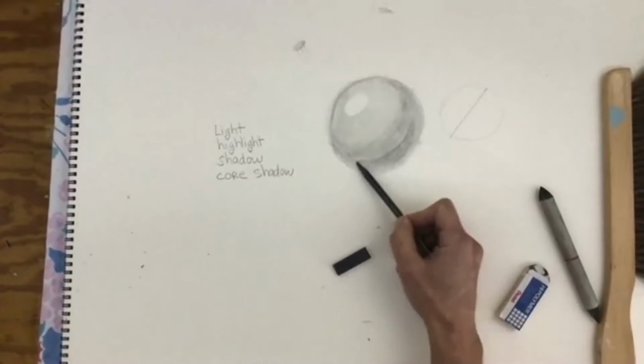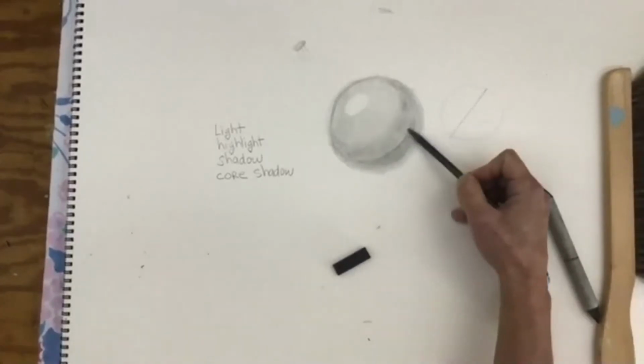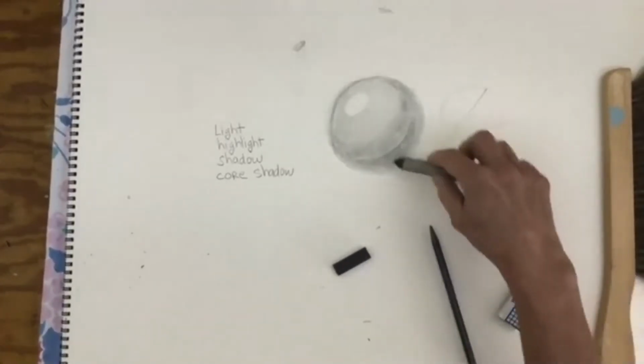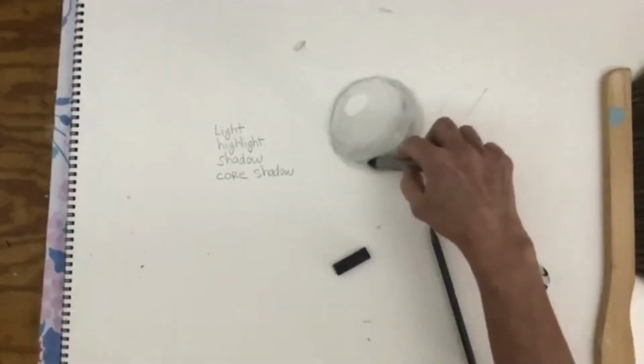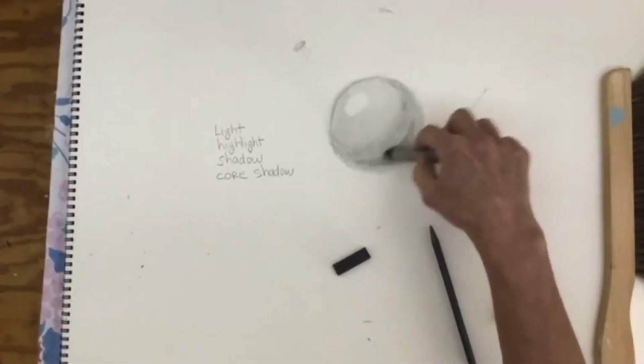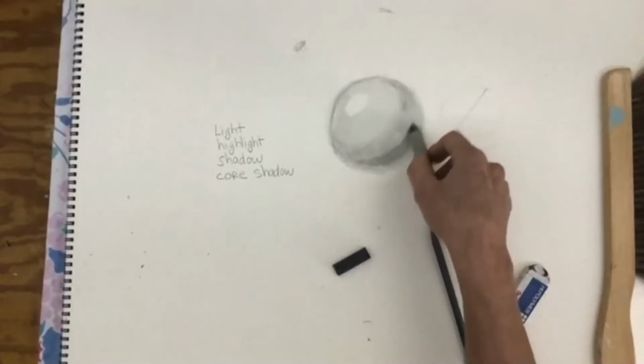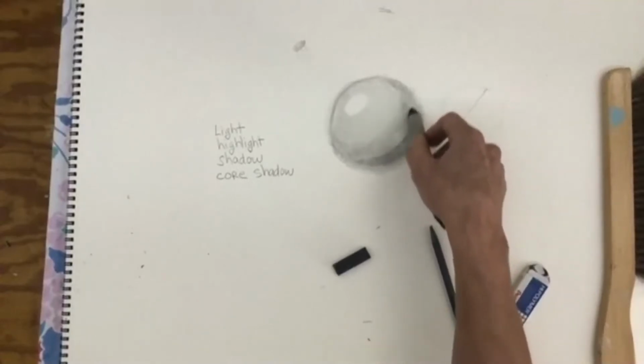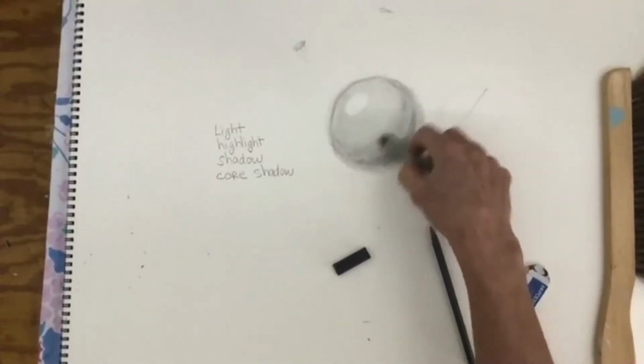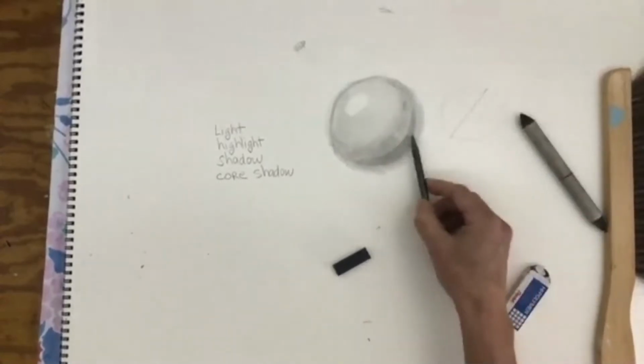So it has a different shape than the highlight, but it's the corresponding. It's the darker part of the shadow. Now I'm going to generally darken my whole ball.